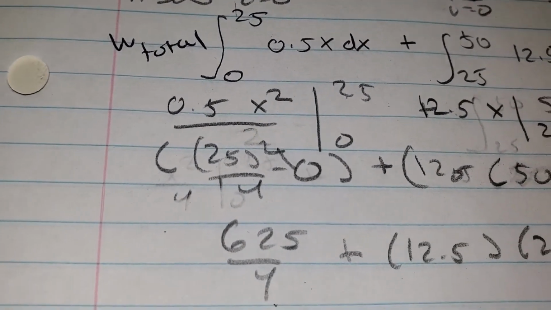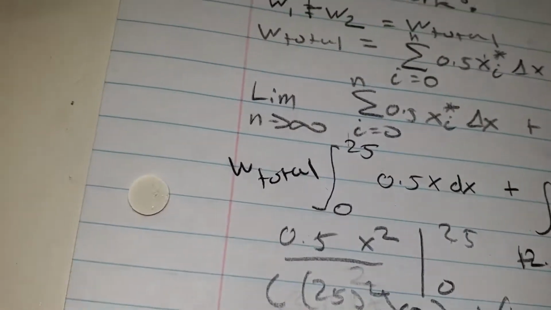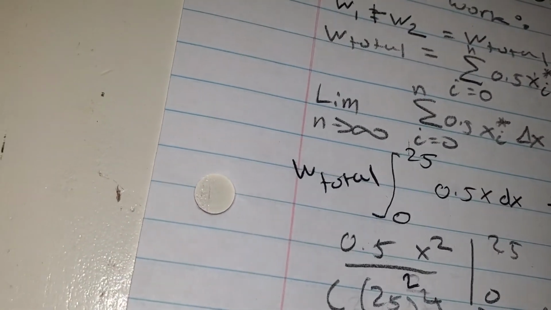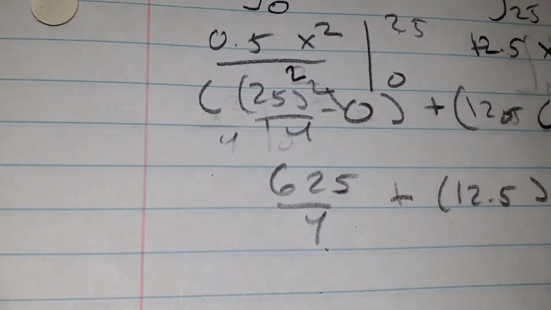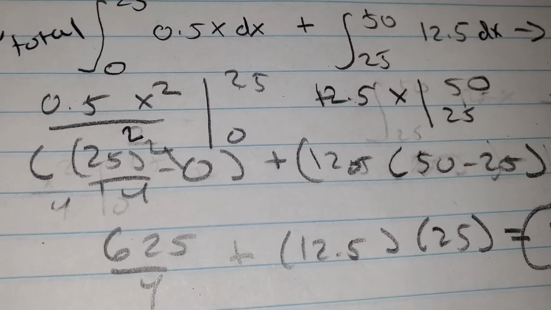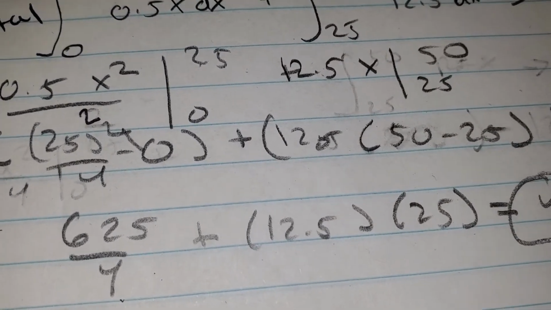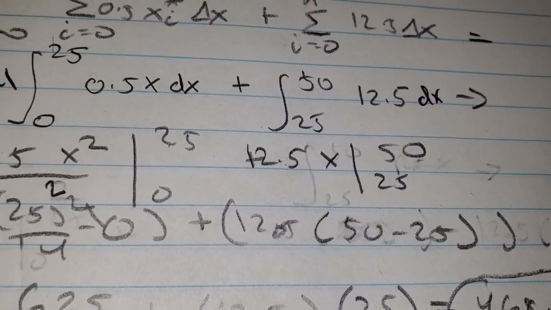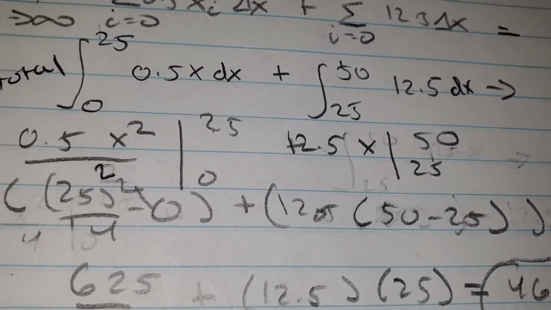Integrating this side, we get 0.5 x squared over 2 evaluated from 0 to 25, and on this one, we get 12.5x evaluated from 25 to 50.